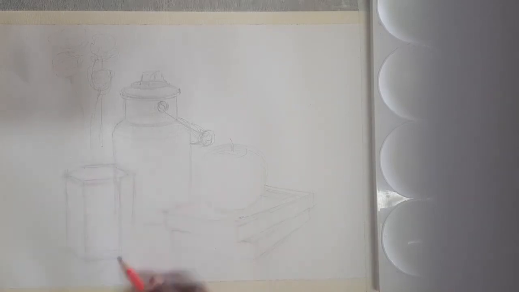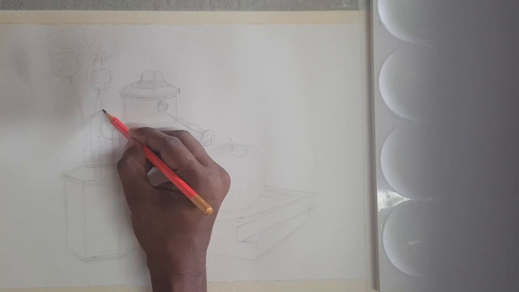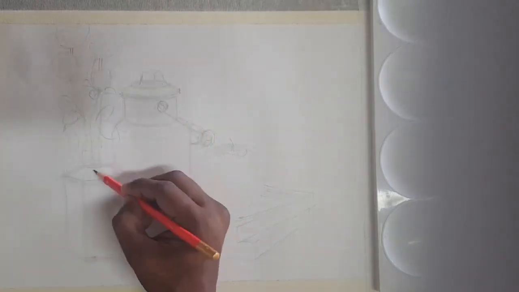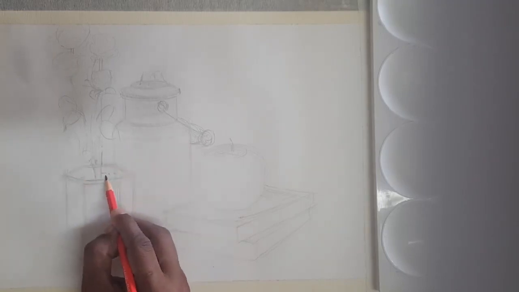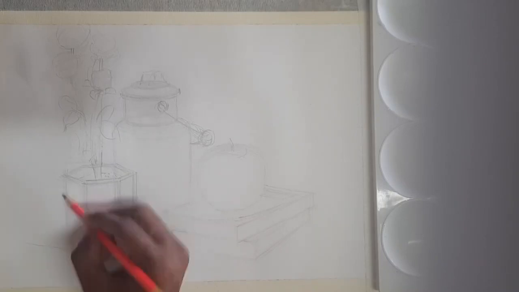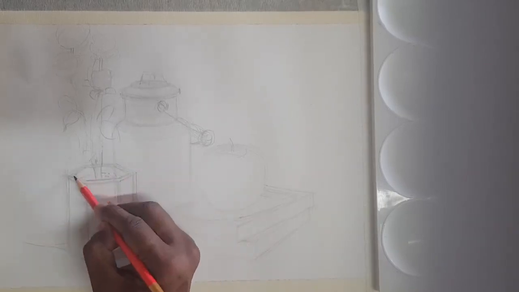Yes, dear students, you also keep this in mind: the objects which are in the extreme front, sometimes showing those objects as the main object of the composition becomes a priority. Keeping that in mind, I drew the books and an apple in front of the composition.